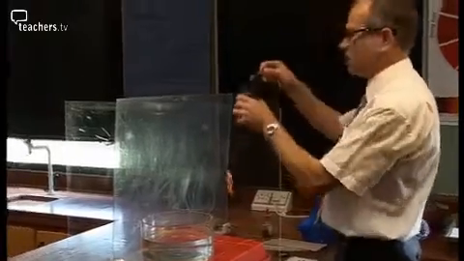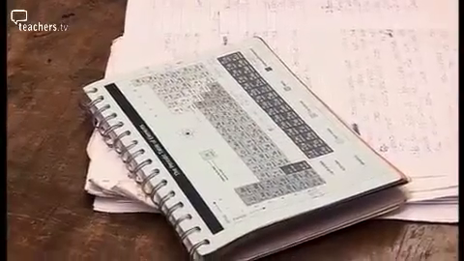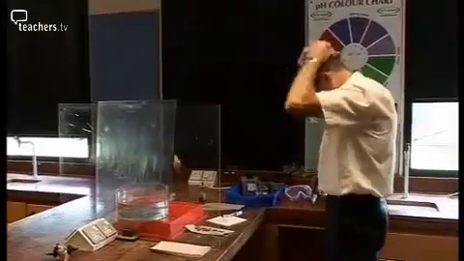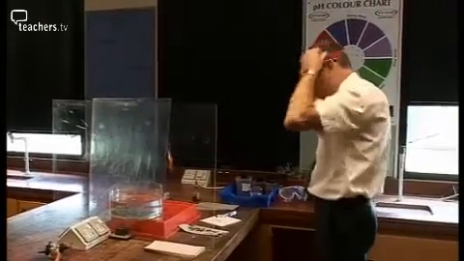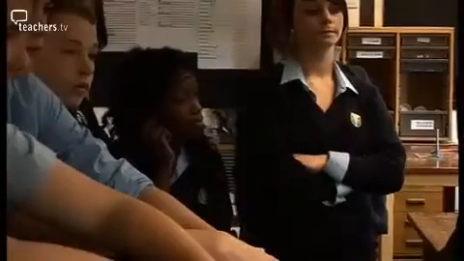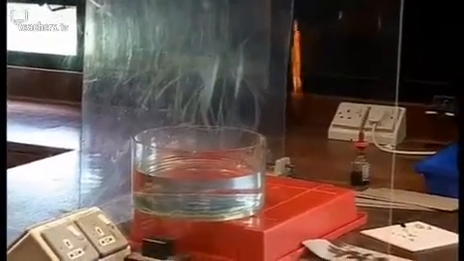Today, Nigel is looking at the periodic table with particular reference to sodium and potassium. We need to identify the features and properties of those elements. We need to be able to describe how those elements behave when they're reacting with water. So I'm going to put a piece of this sodium on the water, and I want you to tell me something that helps to describe what's going on.